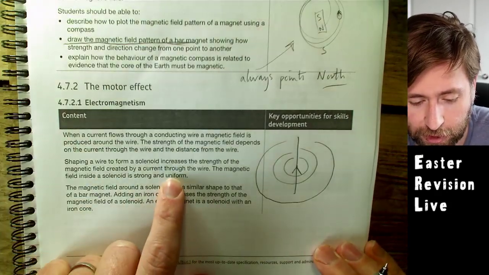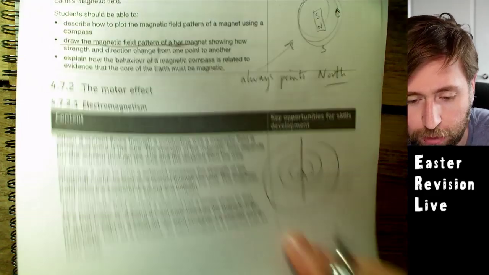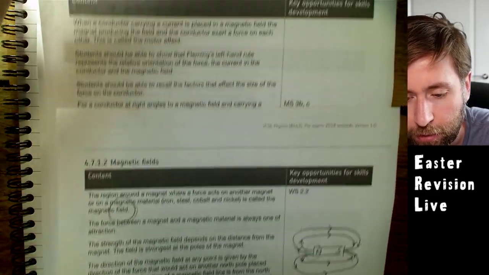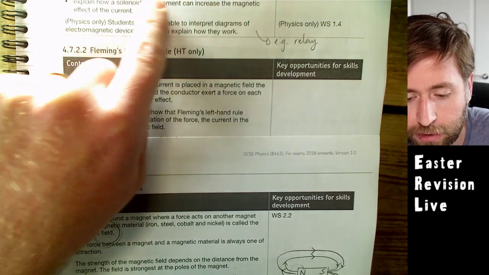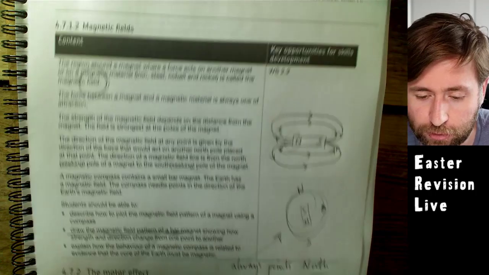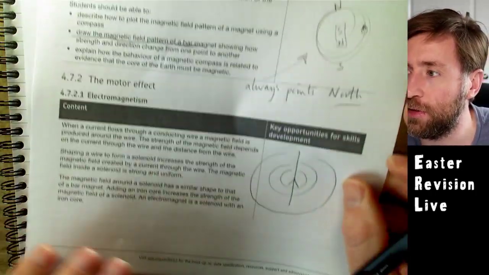We're going to talk about shaping the wire in a minute, but you do need to be able to draw this type of field and know the direction. Draw the magnetic field for a straight current-carrying wire, showing the direction of the field. Now that I've drawn it, let's do the direction as well.